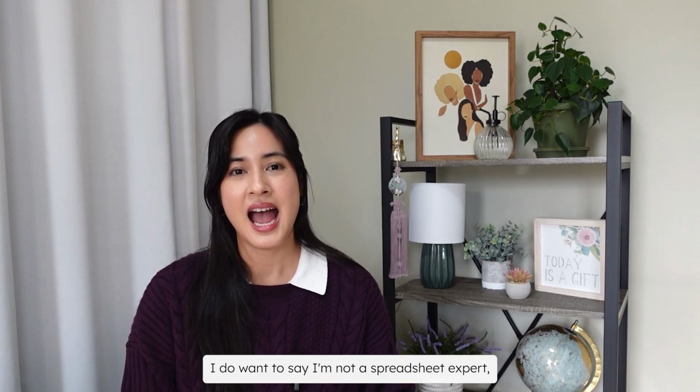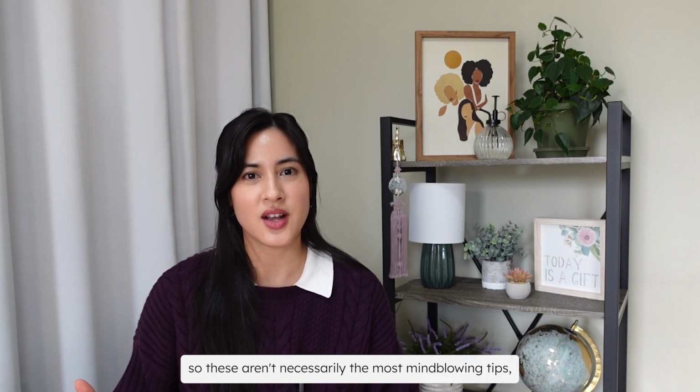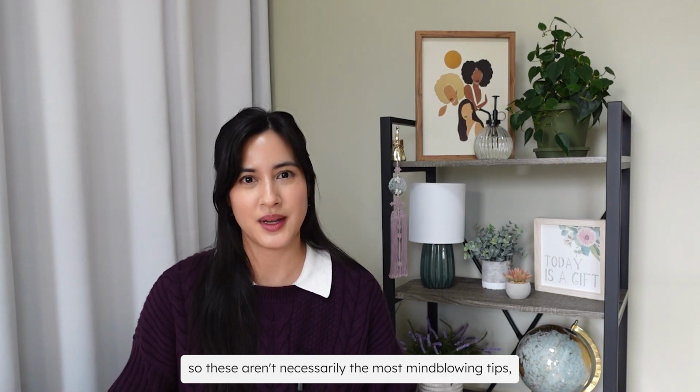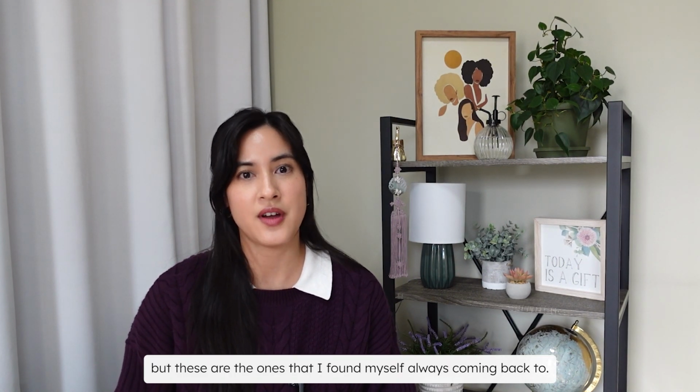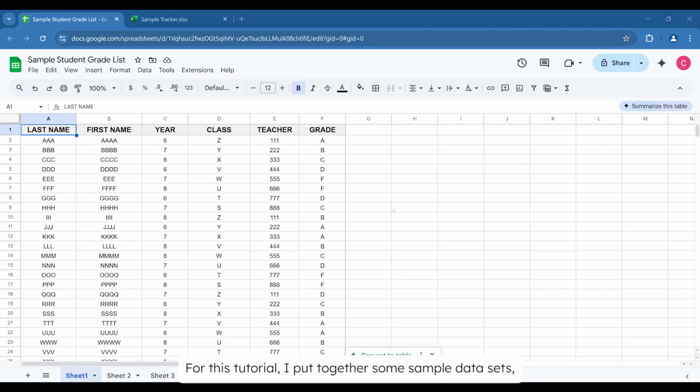I do want to say I'm not a spreadsheet expert, so these aren't necessarily the most mind-blowing tips, but these are the ones that I found myself always coming back to. For this tutorial, I put together some sample data sets, and I'll show you how you can do this both in Google and in Microsoft.